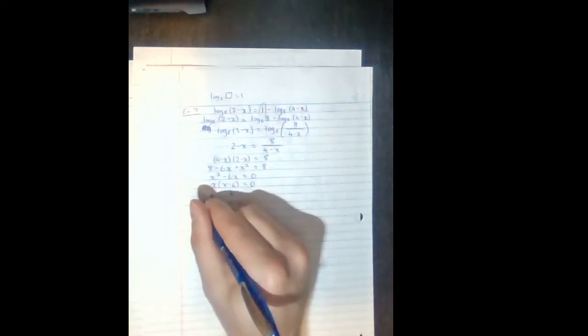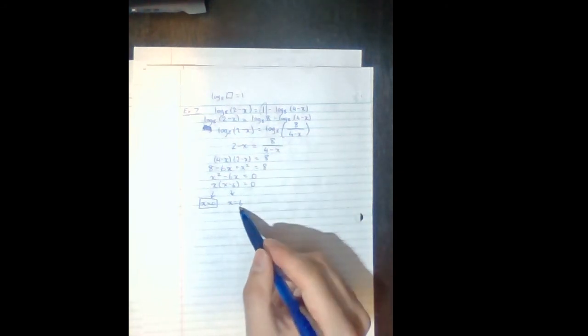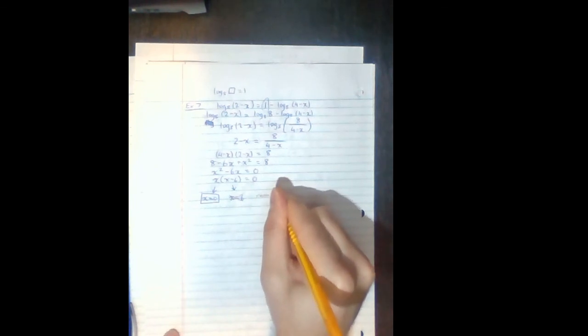So x equals 0 is a solution. x equals 6. 2 minus 6, we get negative 4. That means that this is inadmissible. We get a negative argument. That's no good. So just x equals 0 is a solution for that one.